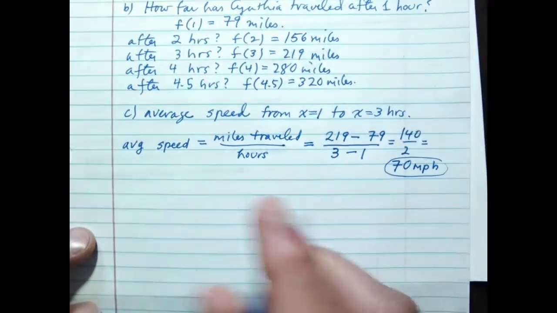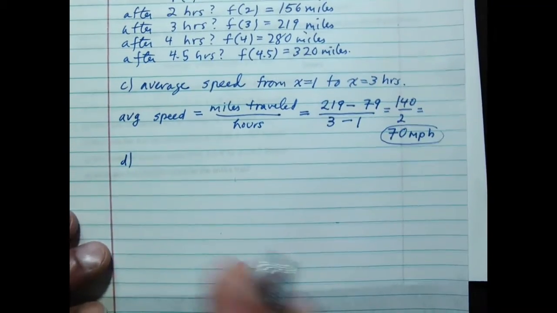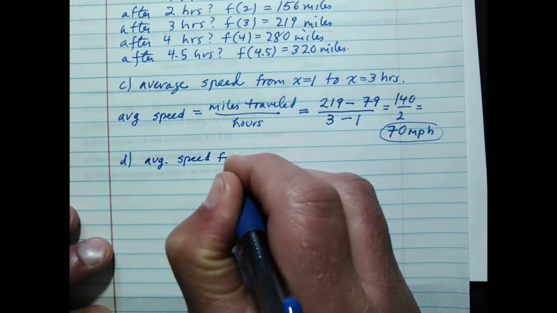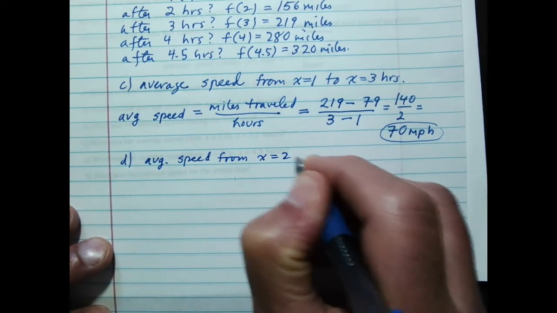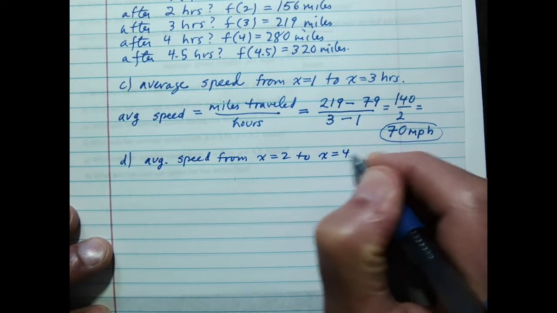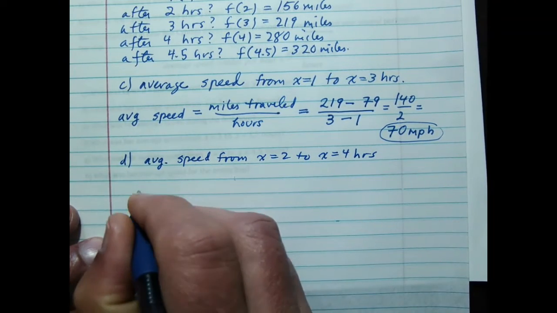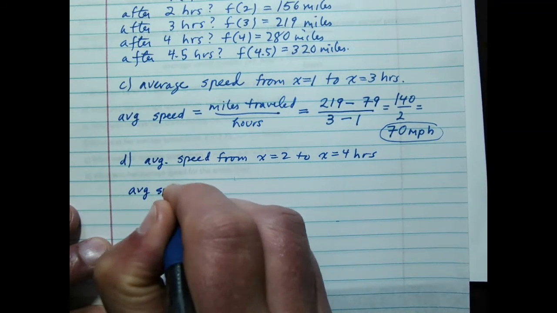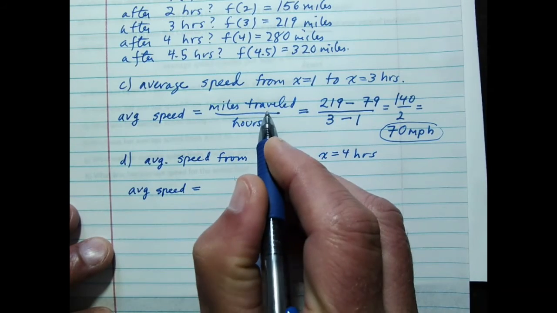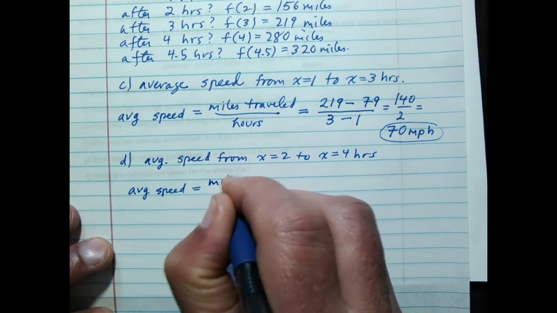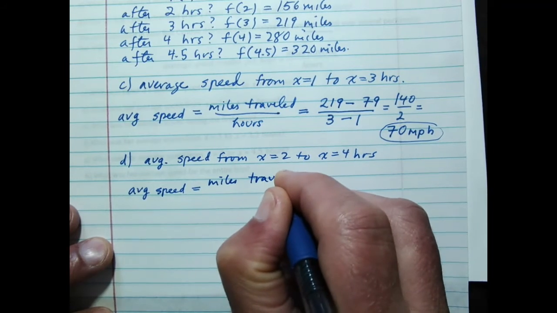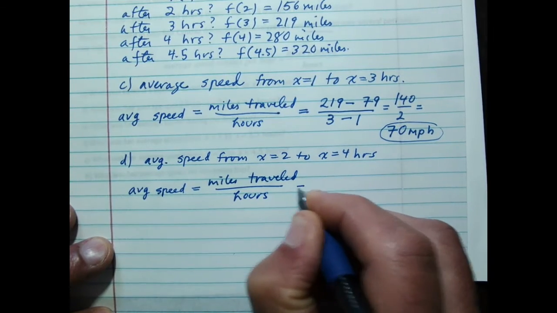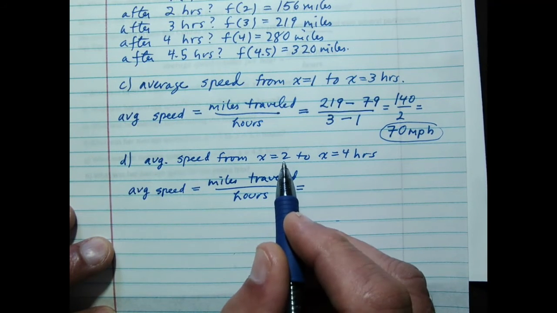D is average speed from 2 to 4. So we're going to do the same thing. Average speed from x equals 2 to x equals 4 hours. And it's the same kind of calculation again. Miles traveled divided by hours. I'll just write this out one more time. So it's the same formula, but the miles traveled from 2 to 4 hours.